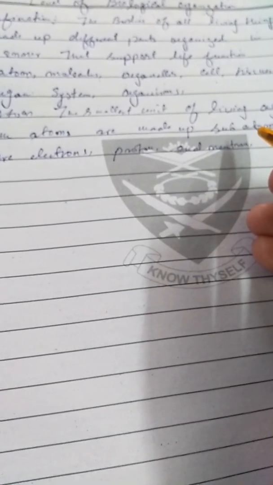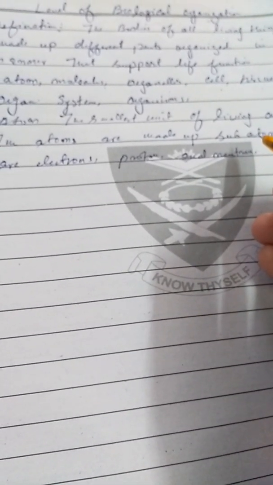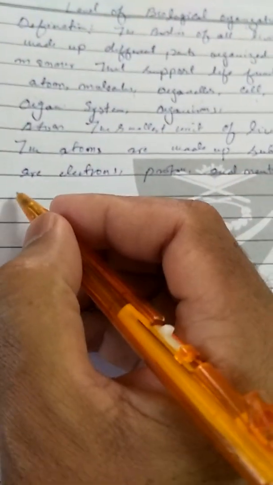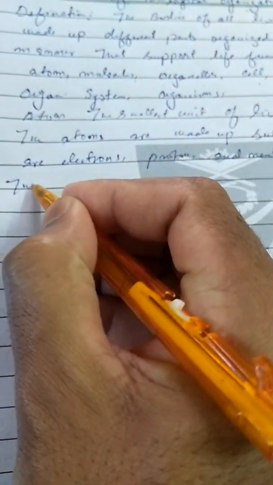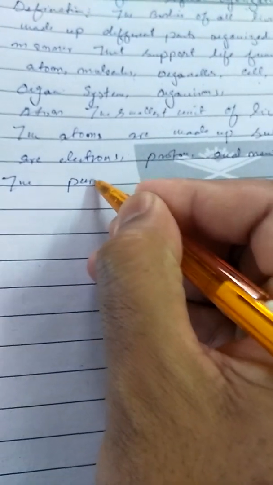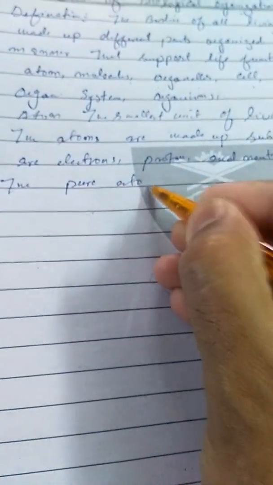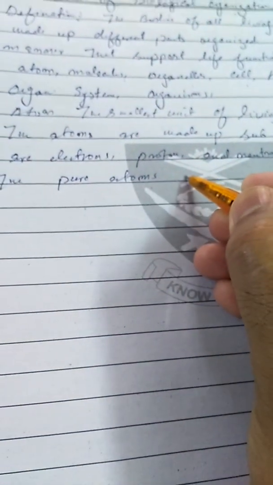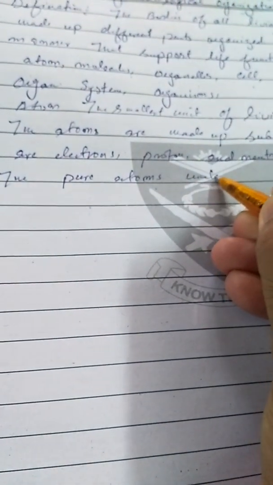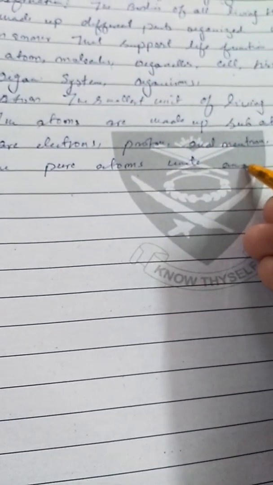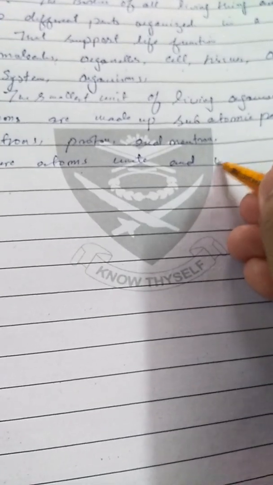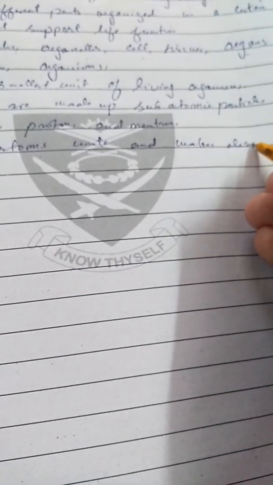Well, students, the pure atoms unite and make elements.